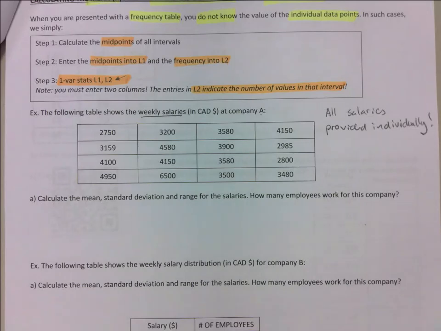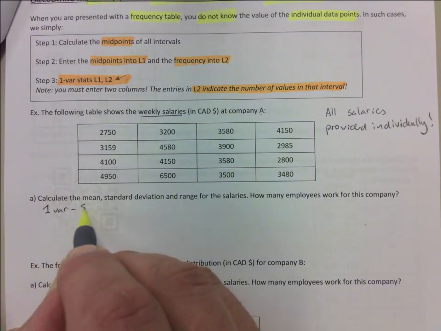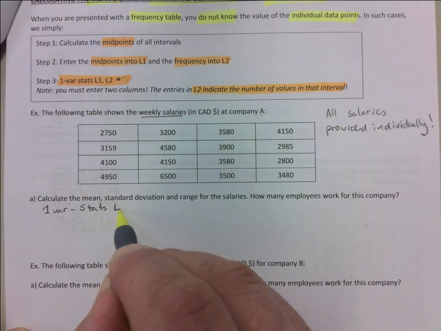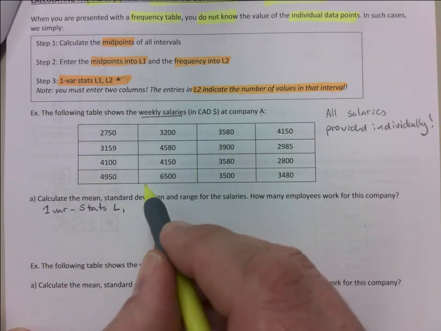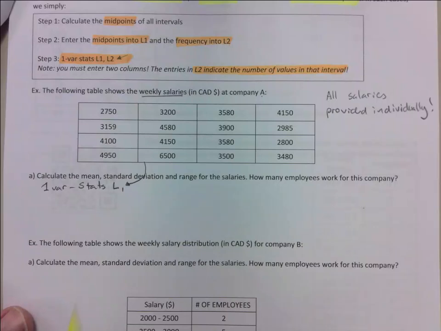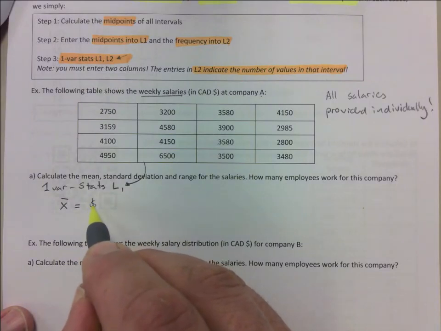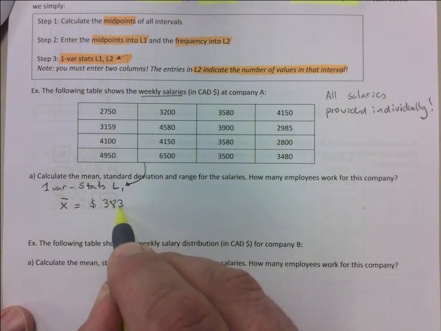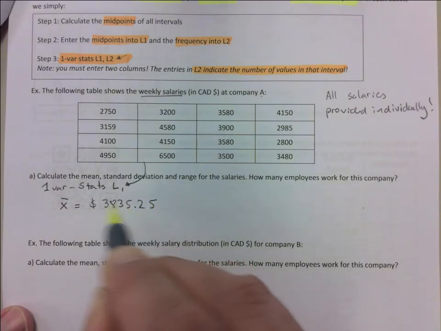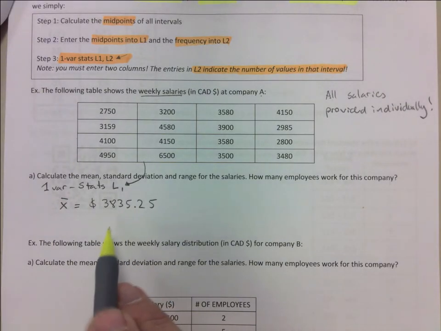So I think I'm going to skip actually showing you how to do it because you already know how to do it. So you go one variable stats. You just put all of this, right? All of this gets put into L1. And then we just do our one variable stats, and we determine the mean salary. Remember units, right? It's in dollars. So this is our average. This is the average weekly salary for this company, company A.